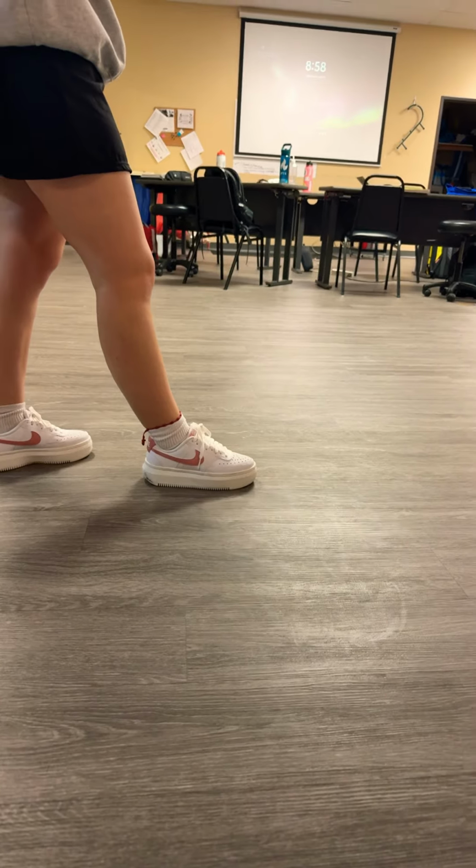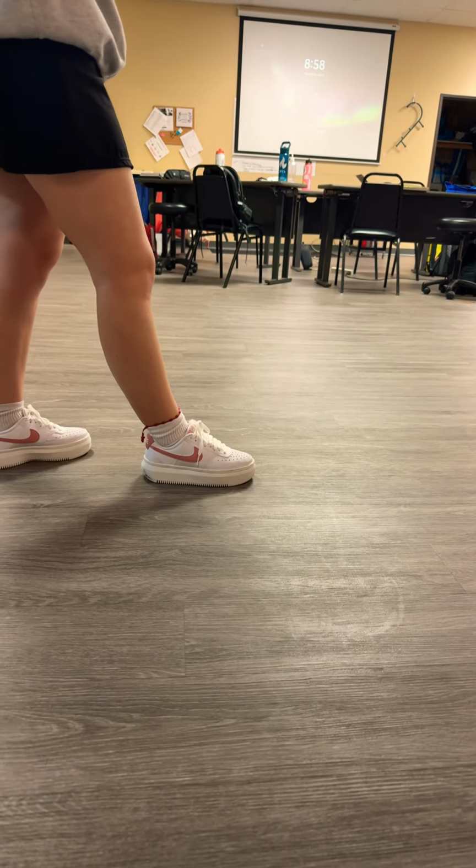Okay, we are now moving into mid stance with the gait cycle. This is when your body's weight is directed.